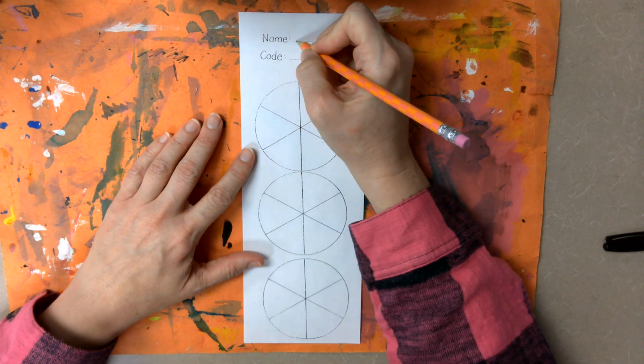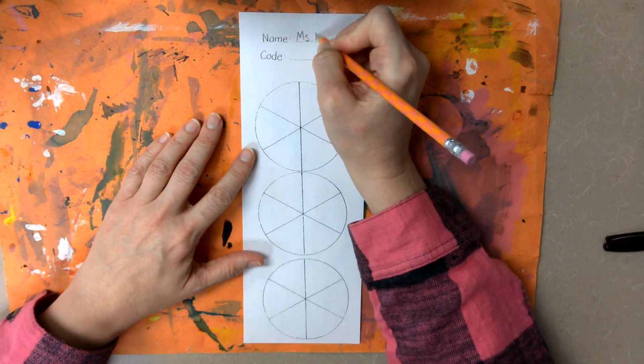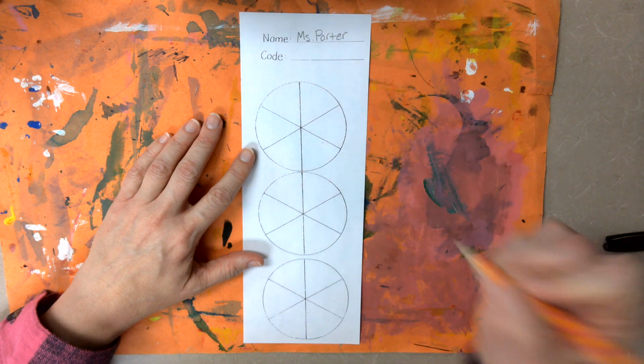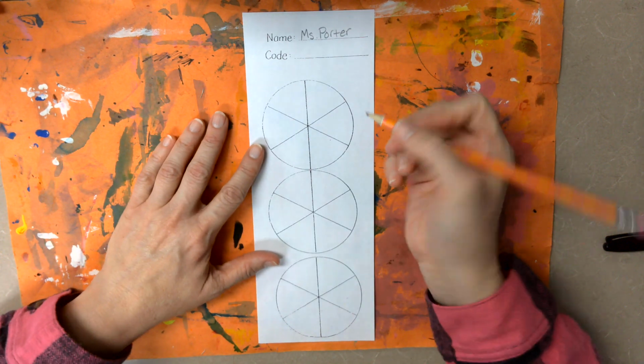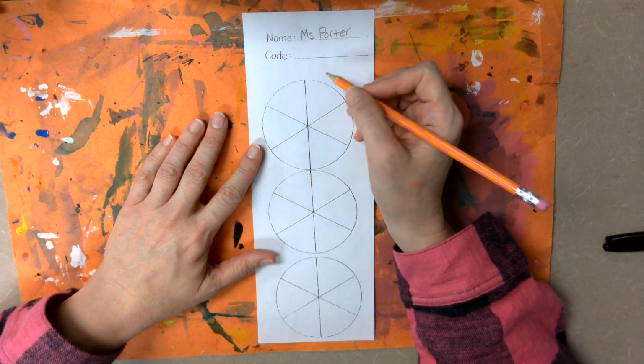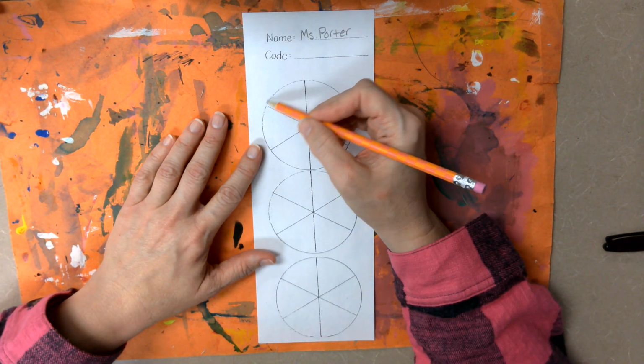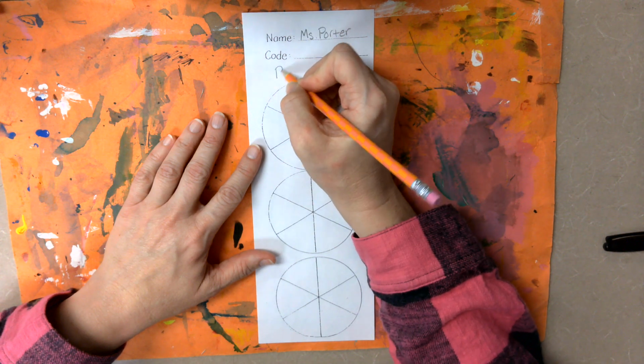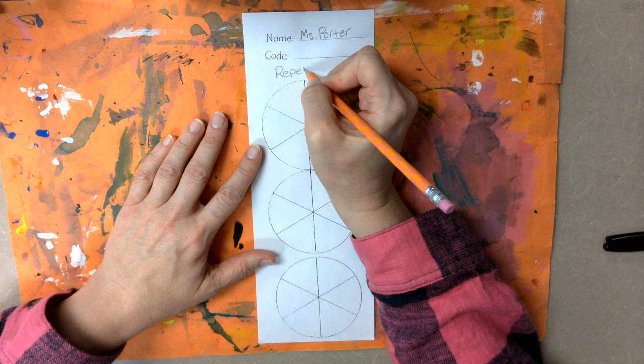Start by writing your name and your code on your paper. Your code is different for each class, so I'll just leave it blank for right now. When you are designing your snowflake, you want to keep your snowflake inside the circle and use something called repetition.